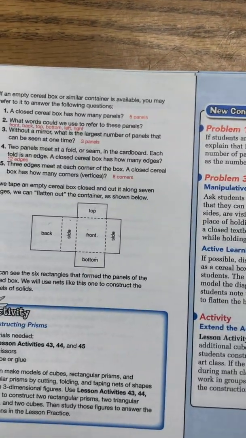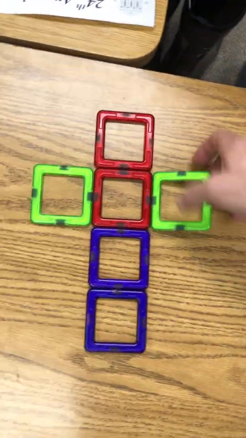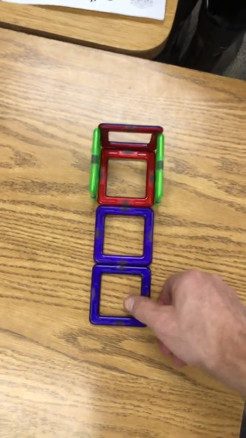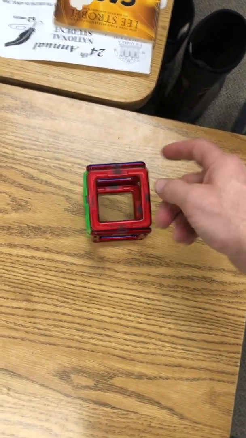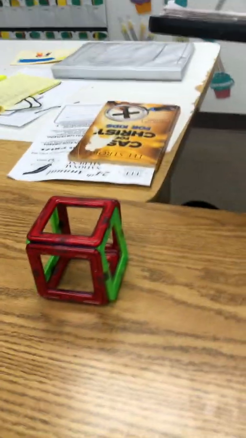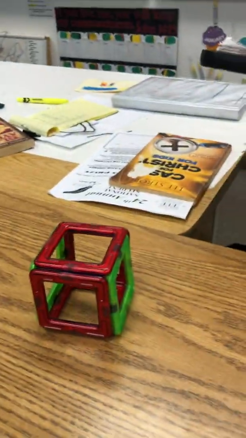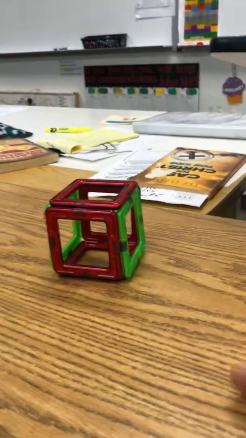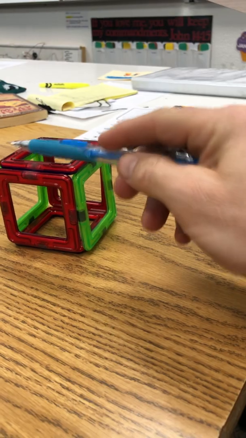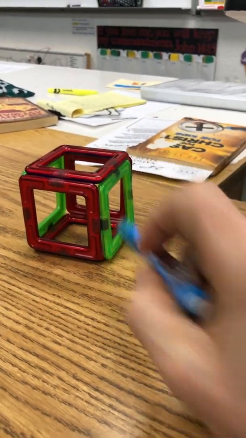That's hard to see, so let me show you that. This is going to be a cereal box that is just a cube. So what's the largest number of panels I can see at one time? I can see one panel or one face, two faces, three faces.